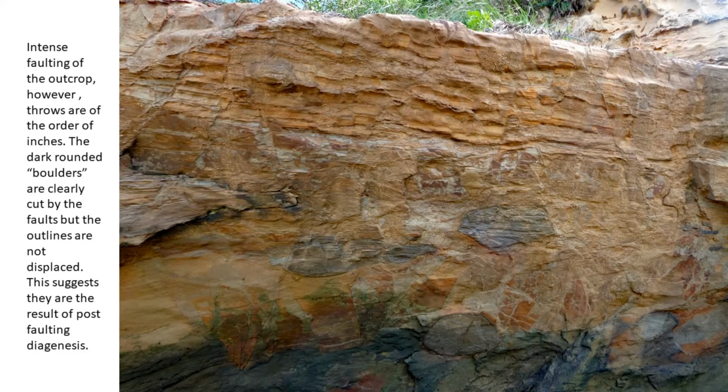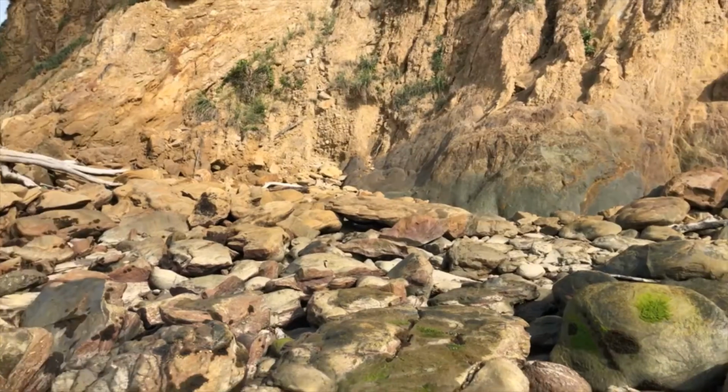In this intensely faulted outcrop, throws are of the order of inches. The dark rounded boulders are clearly cut by the faults, but the outlines are not displaced. This suggests they are the result of post-faulting diagenesis.